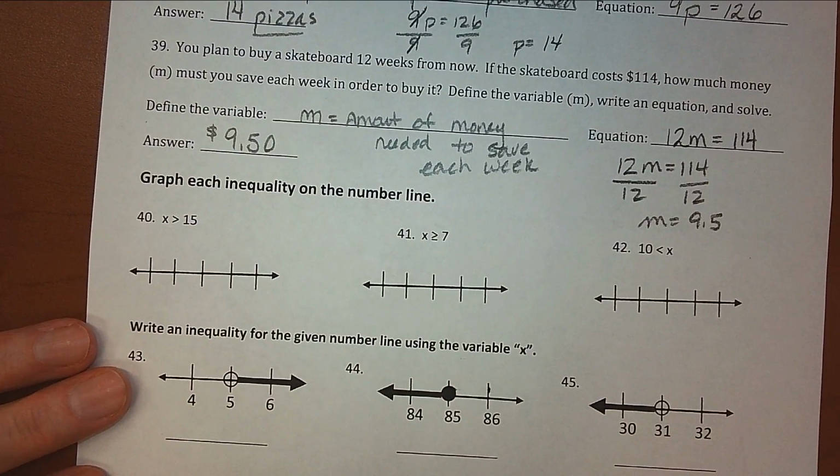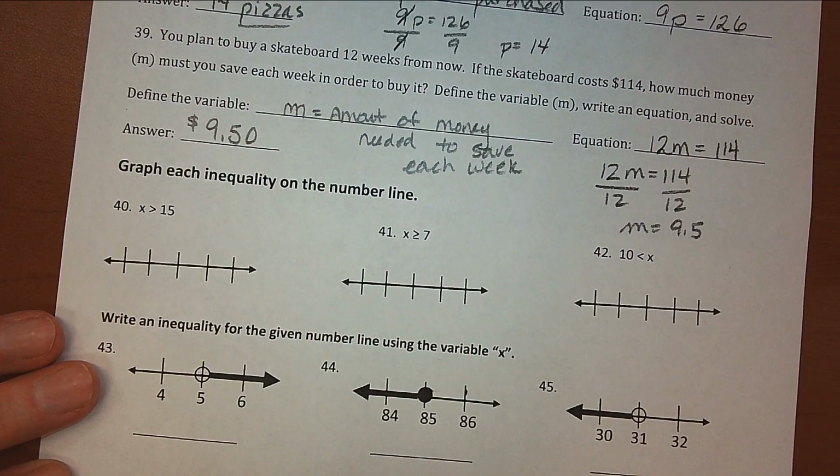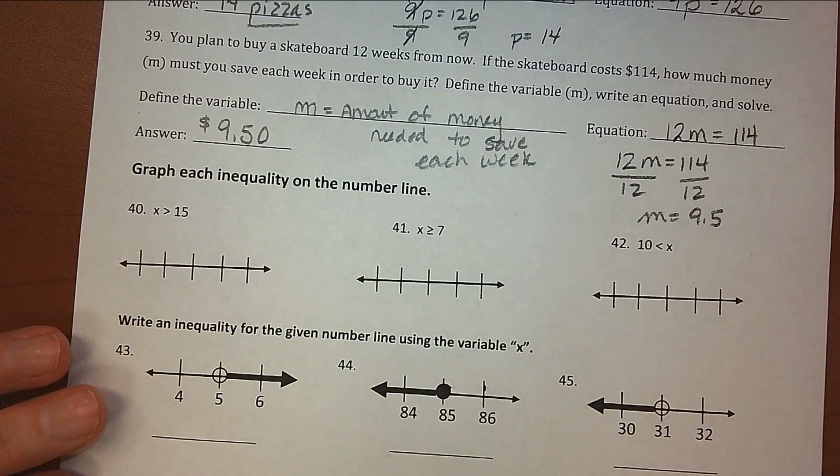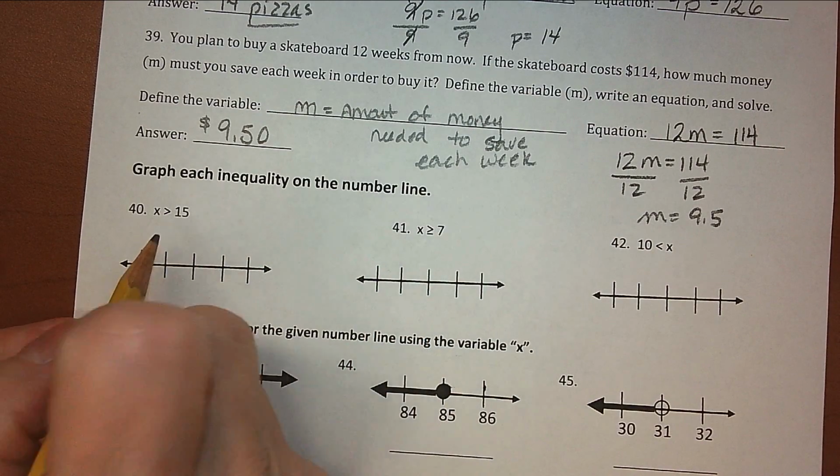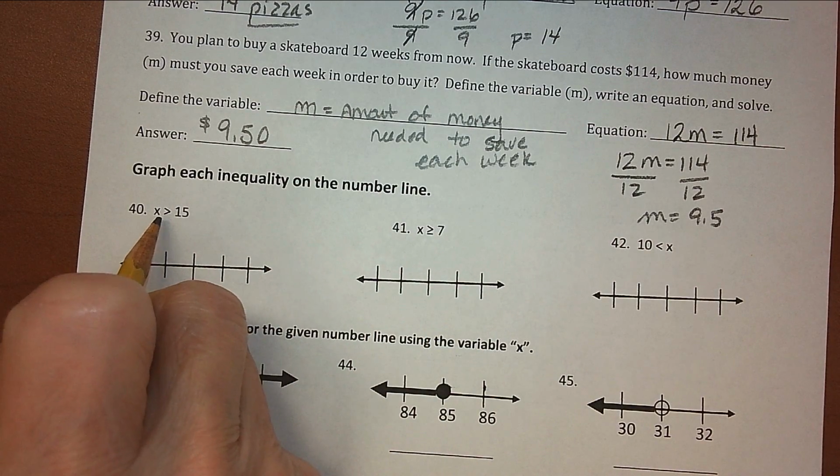All right, we're going to graph each inequality on the number line, moving into inequalities here. And just a couple of reminders. If we don't have the little half of an equal sign under here, it's an open dot.